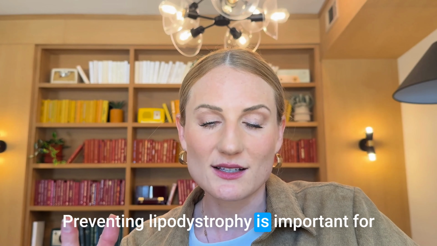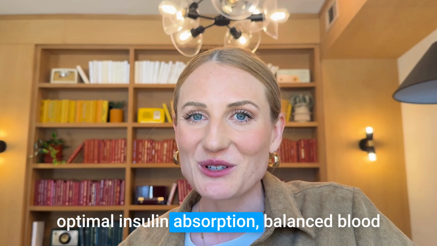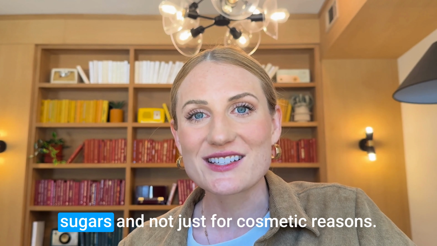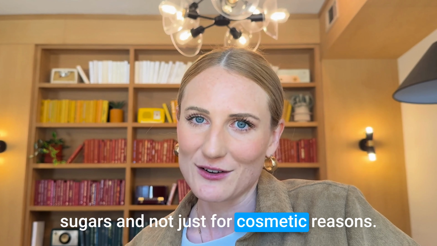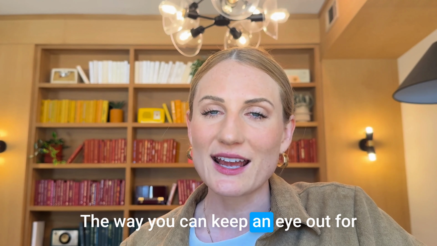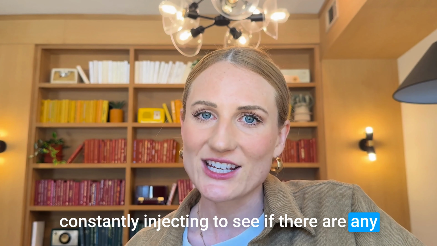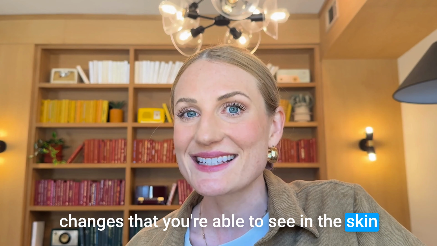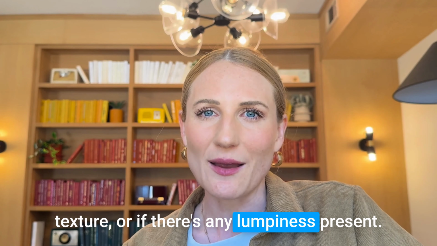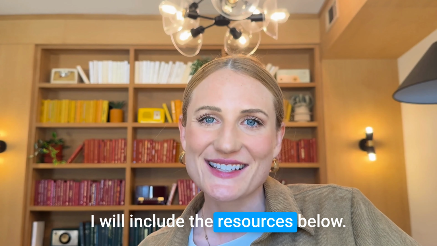Preventing lipodystrophy is important for optimal insulin absorption, balanced blood sugars, and not just for cosmetic reasons. The way you can keep an eye out for this is looking at the skin where you're constantly injecting to see if there are any changes that you're able to see in the skin texture or if there's any lumpiness present. I will include the resources below.